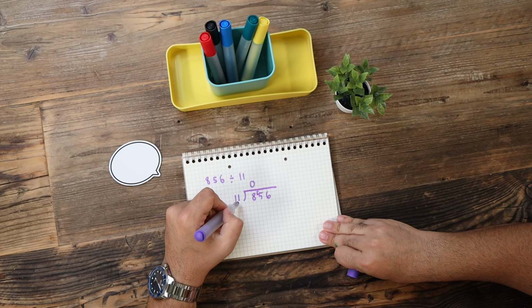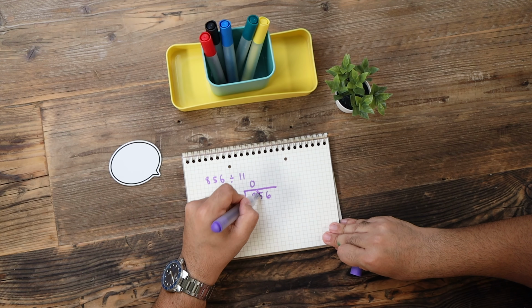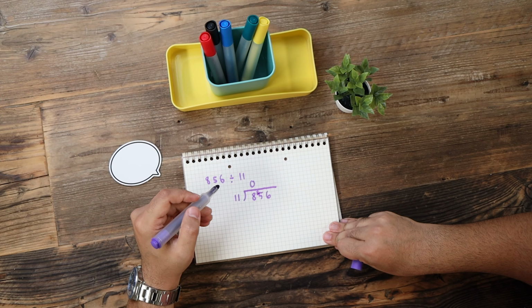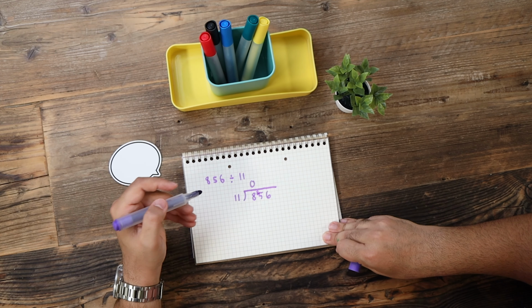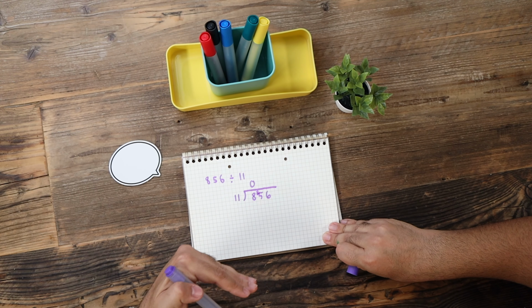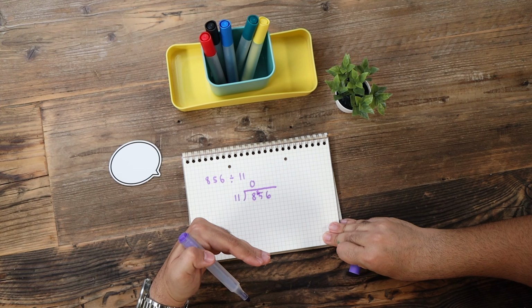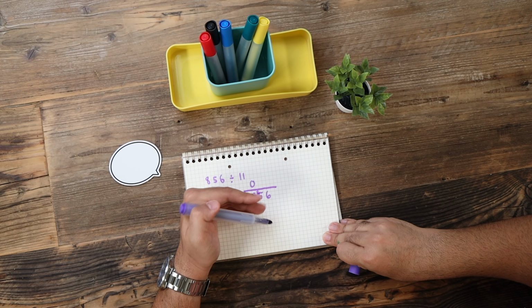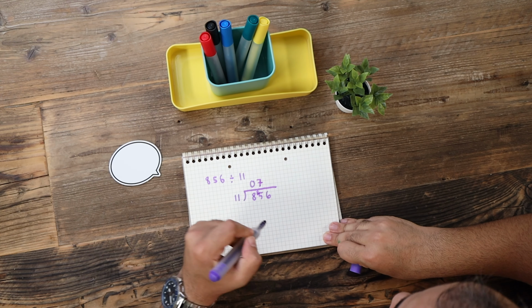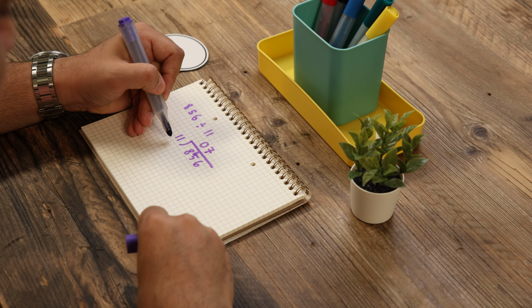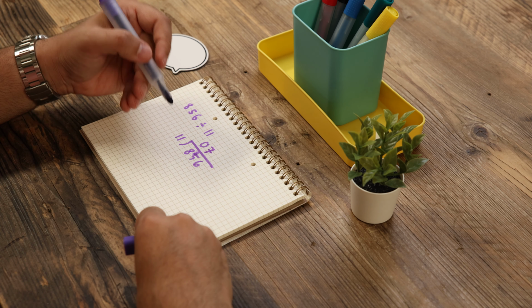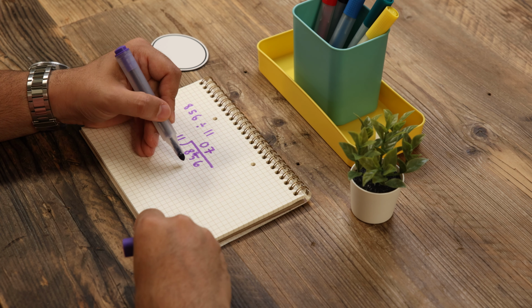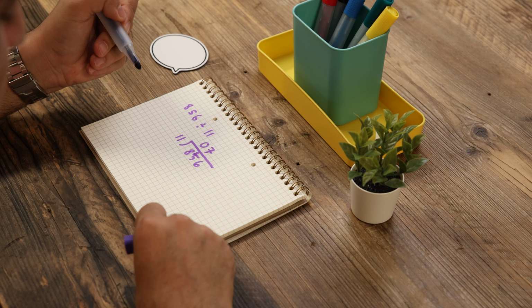I'm now trying to fit 11 into 85. Now 8 times 11 is 88, so it's gone over a little bit. So I'm going to have to go a bit below that. Now I've got 77 that I can make with 7. So 7 times 11 is 77. So that's 7 whole 11s I can fit into there. Now that's quite a difficult sum to do. Although this is short division, it's important to know that you have other skills that you can rely on.